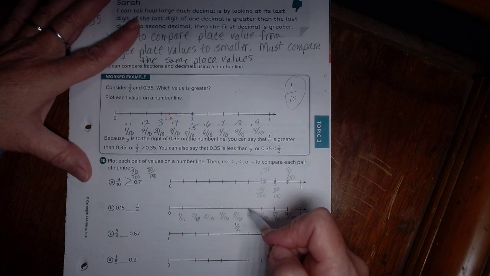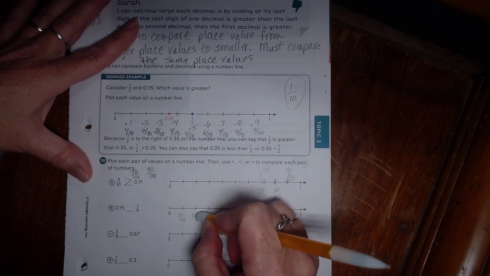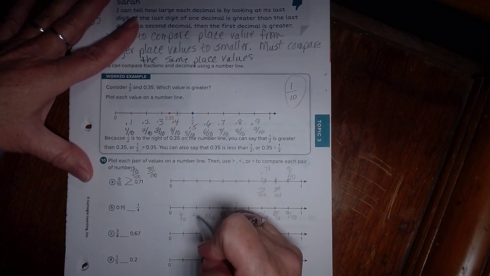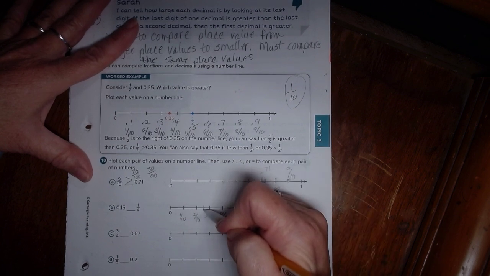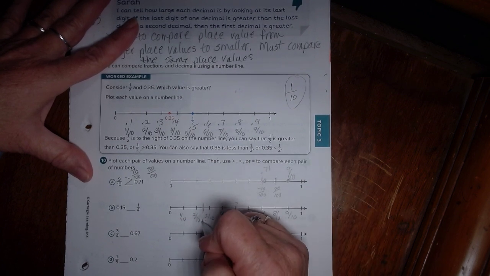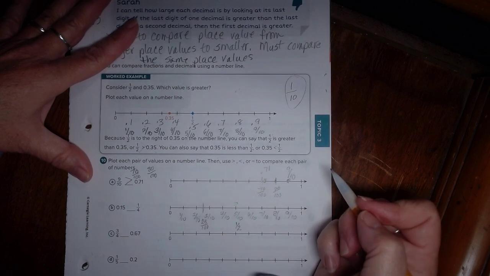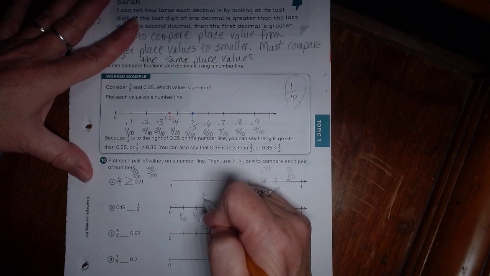so 1/4 is 25 hundredths. So where's that at? Right, a quarter. So 1/4 is actually going to be right here. So it's 25 out of 100. So this is the 1/4.